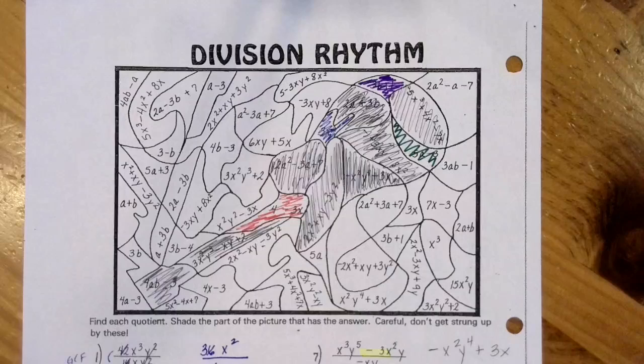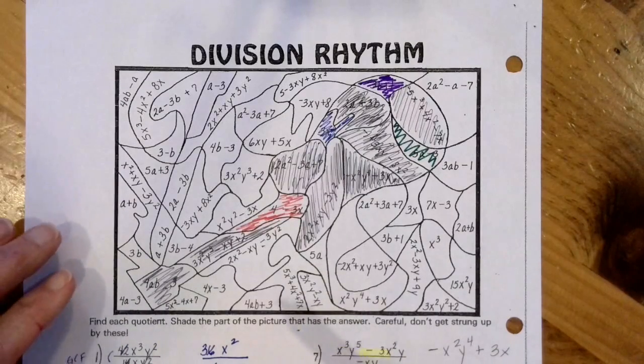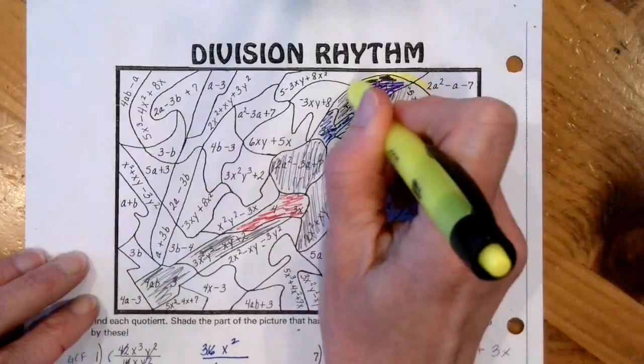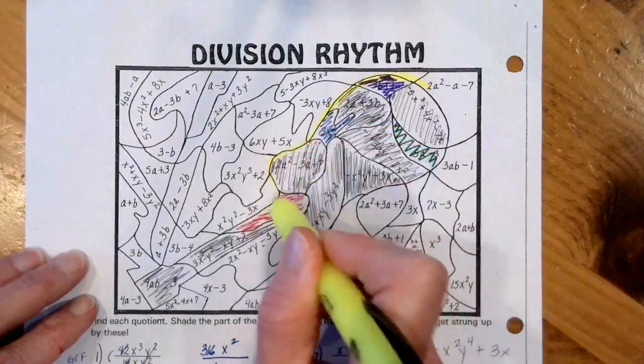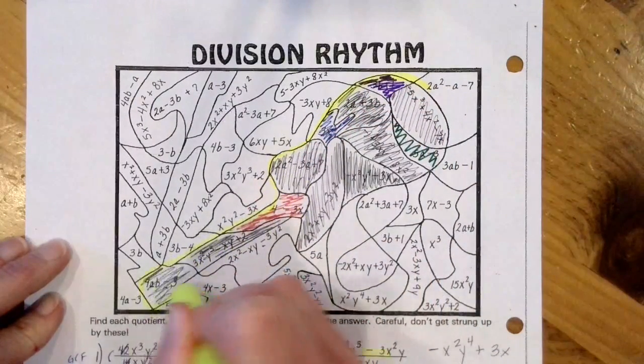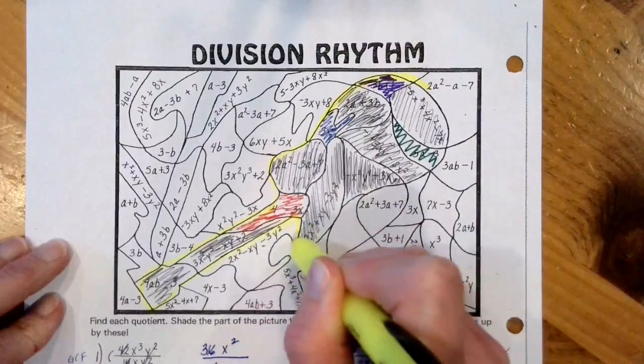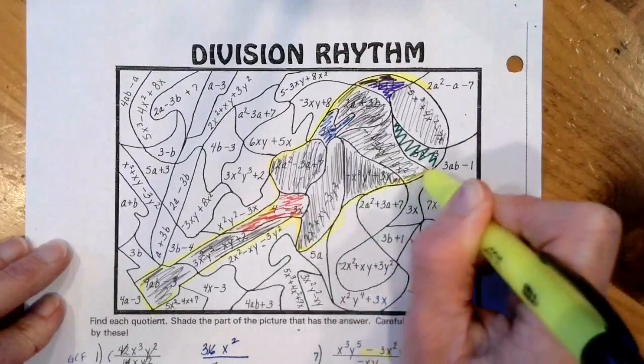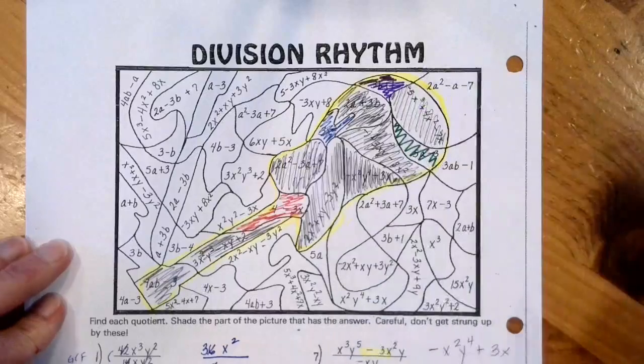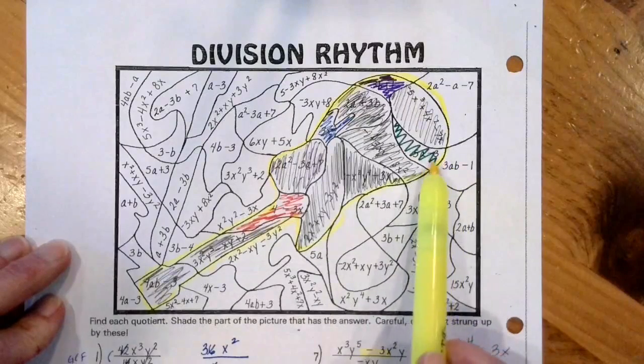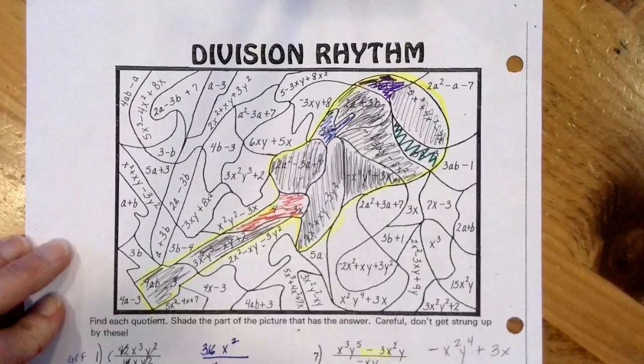Alright, does your picture look like mine? Our division rhythm looks like it is a guitar. So here was that 5a minus 3 that I couldn't find earlier.